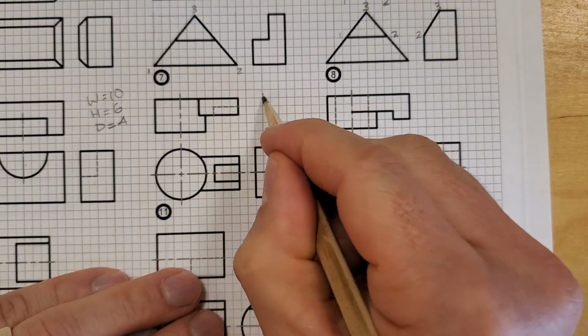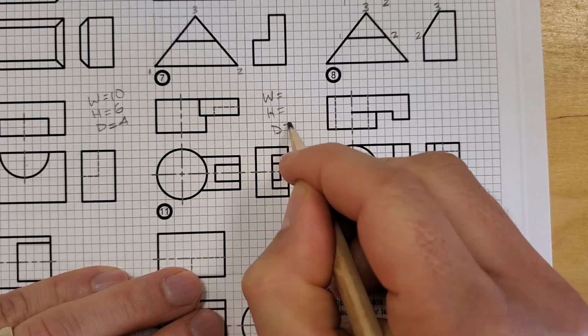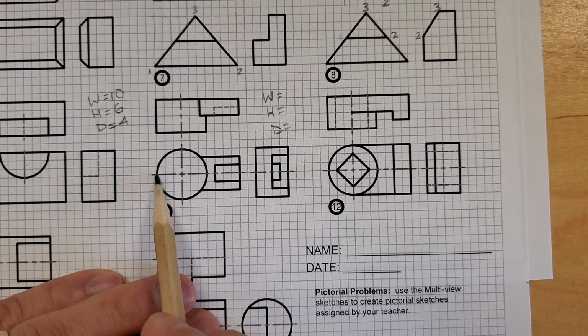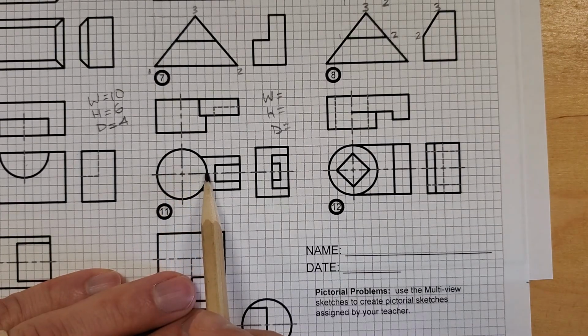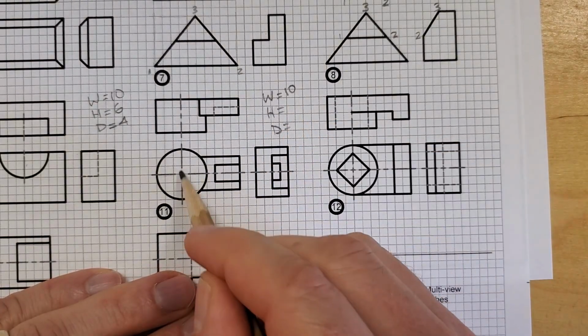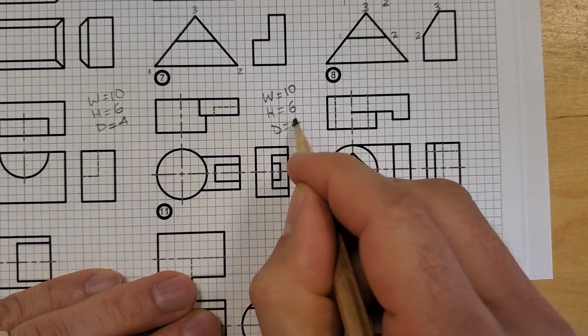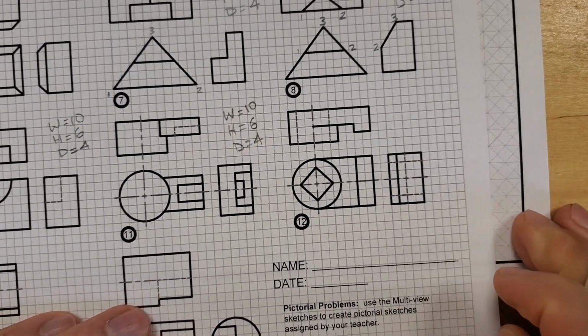I need to find out what the width, height, and depth are. Okay, so count across this circle, and it's 6, and then go continuing on this center line, and you got 4 more. So again, it's 10. Height is 6, okay, and depth is 4, kind of our traditional size for most of these objects.